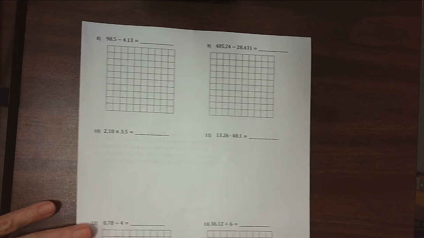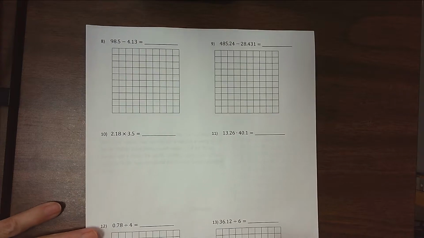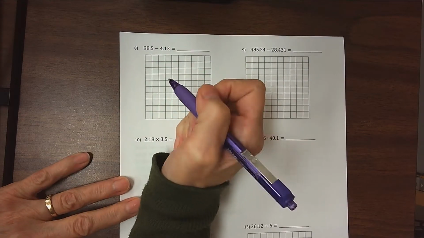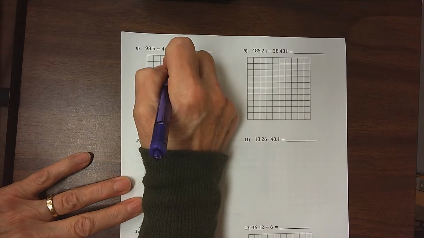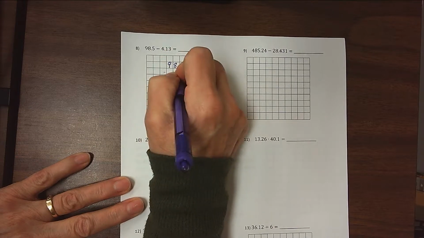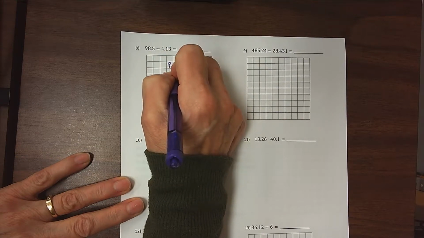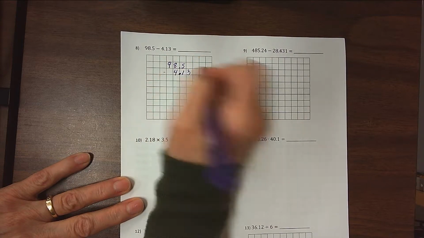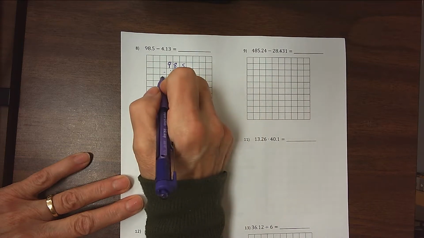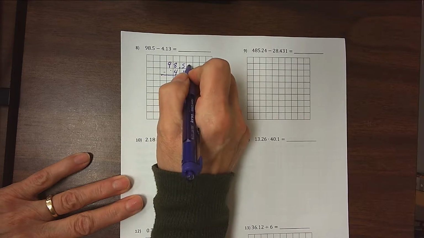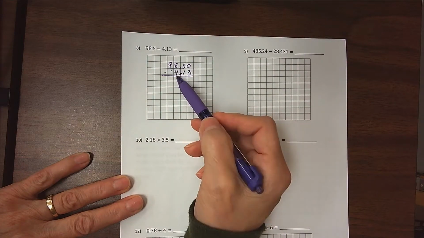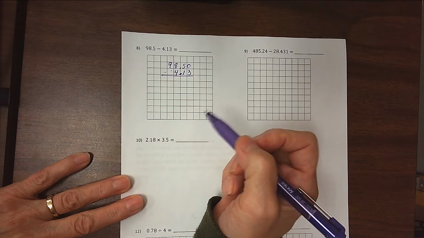Alrighty, here is our Unit 2, Part 1, Study Guide, page 2. We're going to start off up here with some subtraction. So we've got 98 and 5/10 minus, remember to line the numbers up around the decimal point, 4 and 13/100. So this is like $98.50. This is like $4.13. So we would expect to get something in the 90s, right? Because $98 minus $4, 90 something, okay?